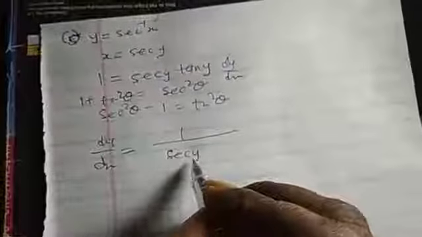I only need to recall that 1 plus tan square theta is equal to sec square theta. Sec square theta minus 1 is equal to tan square theta. So it will be useful for us there. Okay, there is dy dx here. Therefore, making dy dx the subject, I'm going to have 1 over sec y tan y.